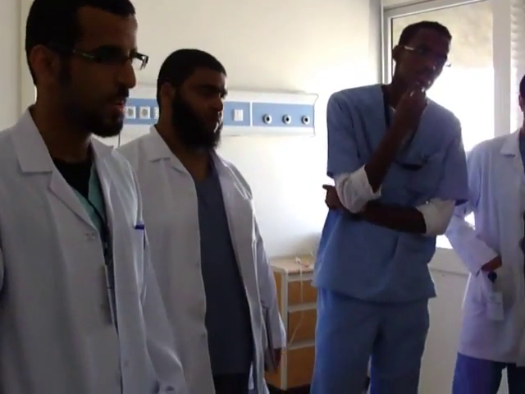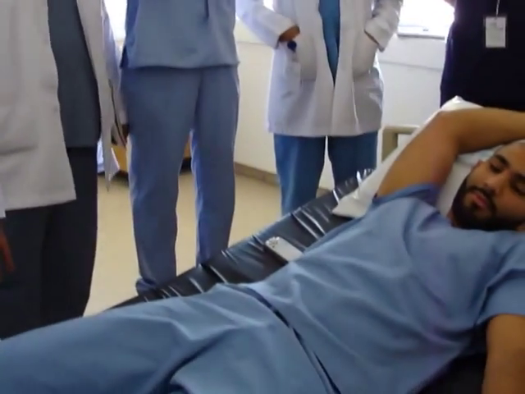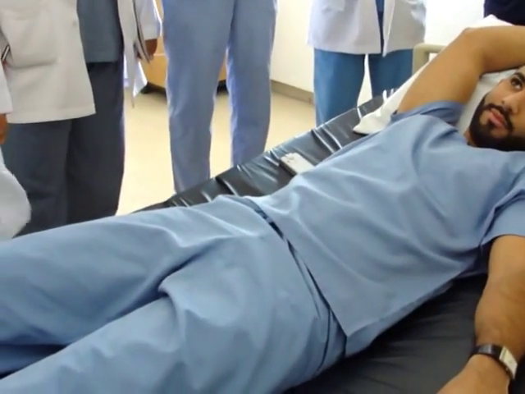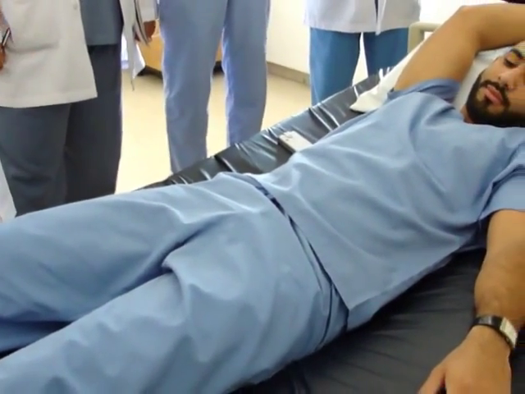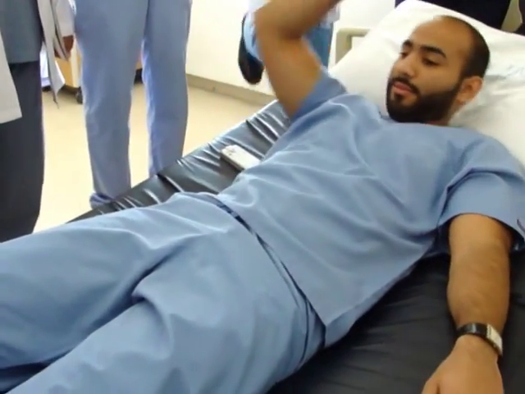So this is how you use it. You are mixing between the spine and the hip examination. So, which is which? Trendelenburg. Trendelenburg test. How do you do the Trendelenburg test?